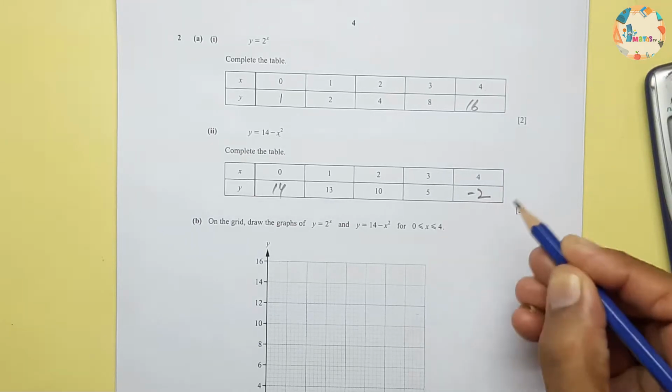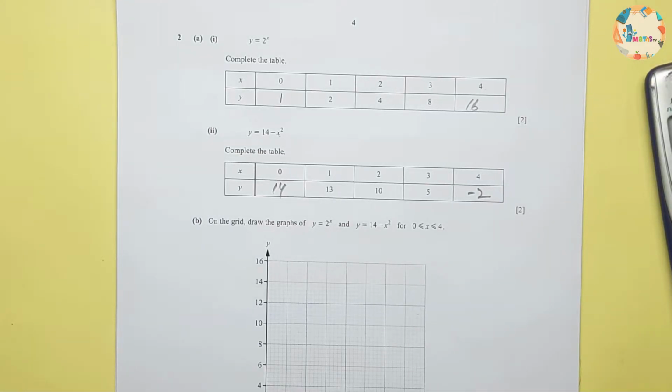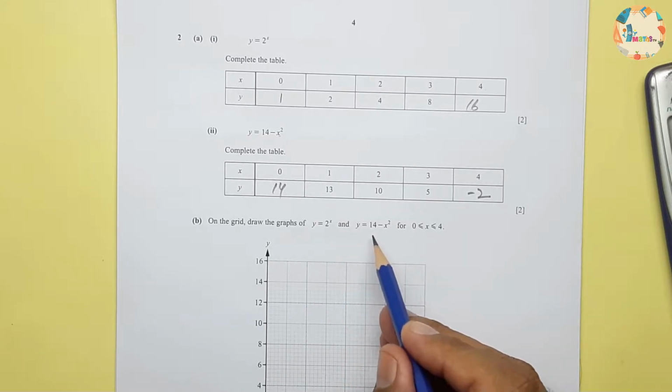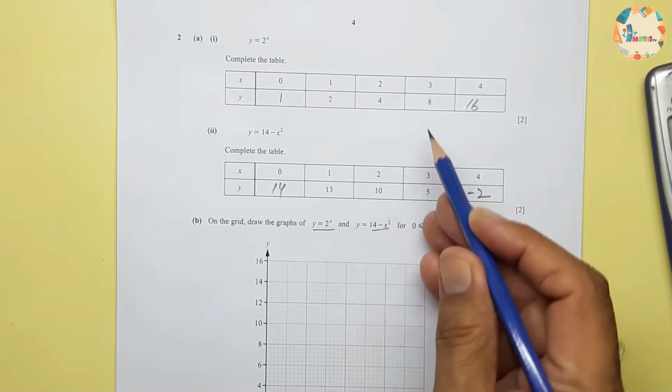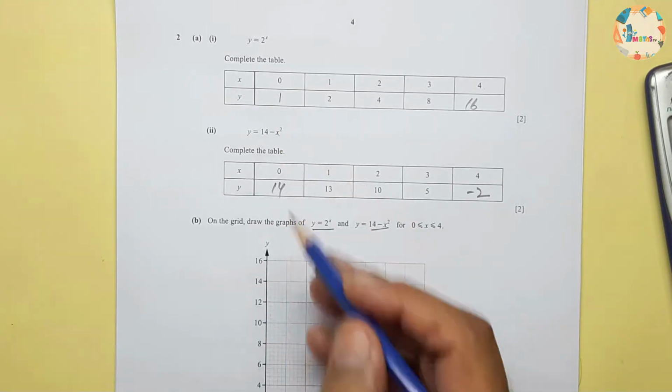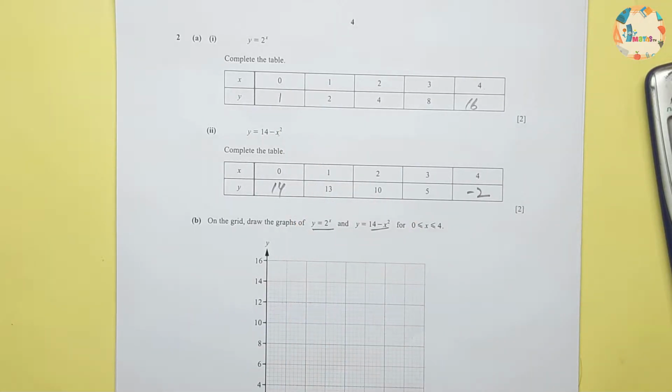So this table is also complete. On the grid, draw the graph of y is equal to 2 raised to x, and y is equal to this one. See, both tables of values we will have to draw. So we will take the first one, which is 0 and 1. So 0 and 1 will be this point.